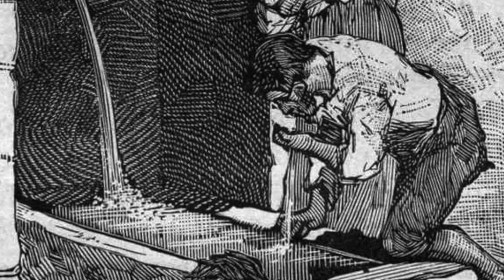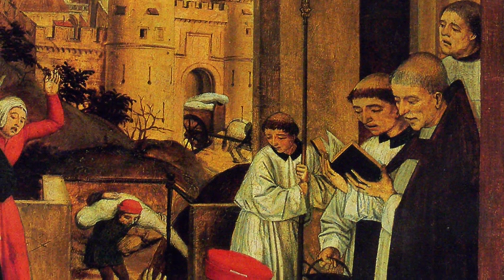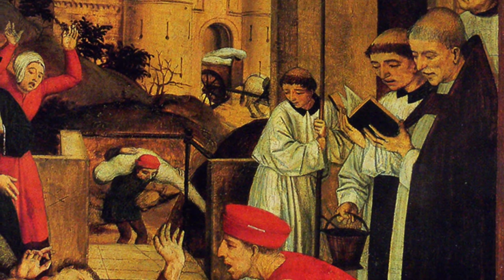Now, I want to talk about social consequences specifically here. And first, the esteem for the church is going to be diminished. Many priests are going to refuse to go to the homes of the dying to deliver the last rites.